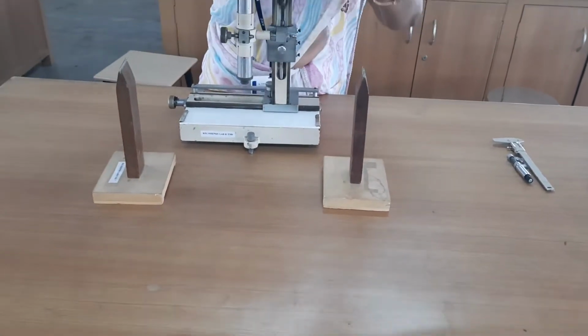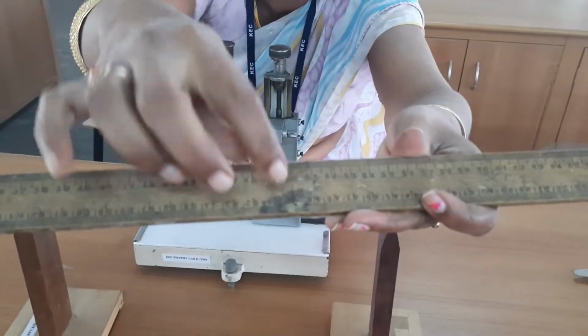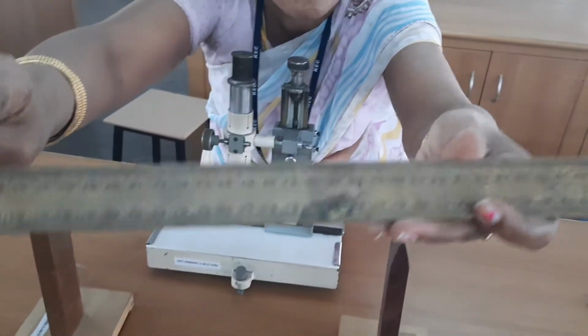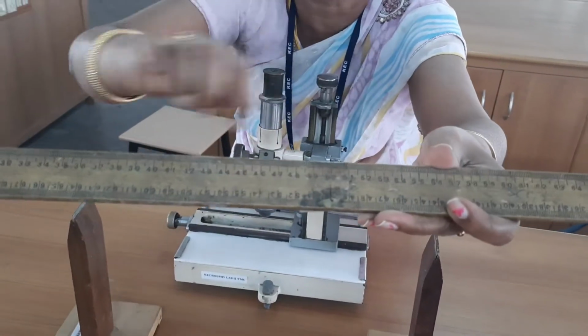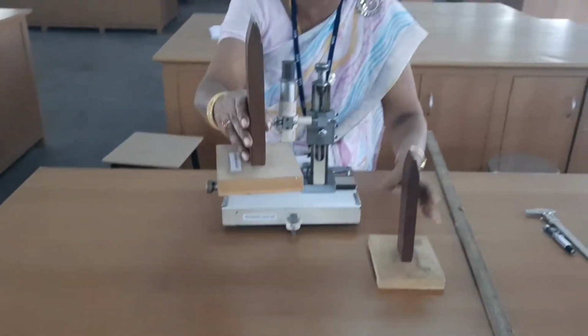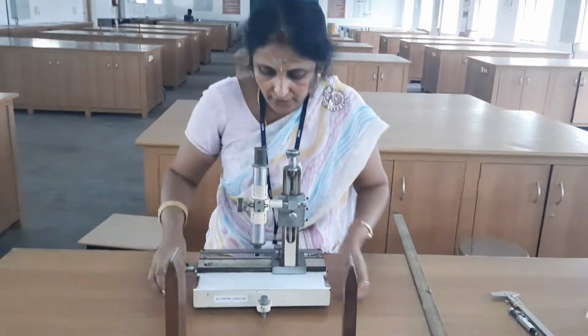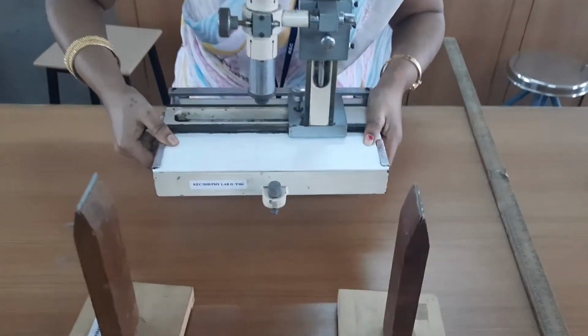We have fixed, and you can see the inverted position of a bob pin, which is fixed exactly at the 50th centimeter, that is the middle of the beam. Then we have two knife edges. These knife edges are to support the beam. Then this is an instrument called a traveling microscope.